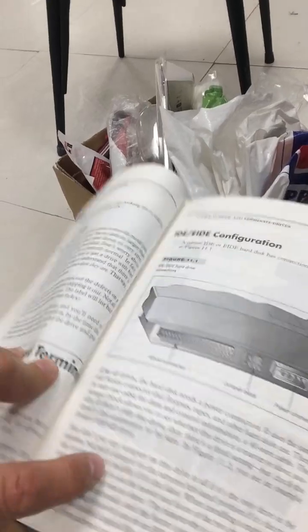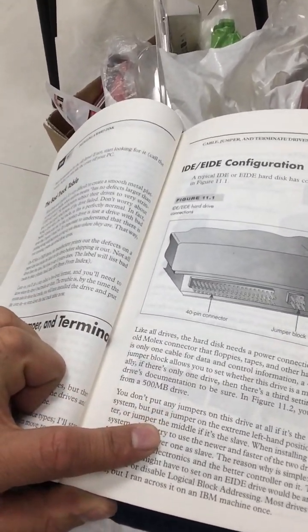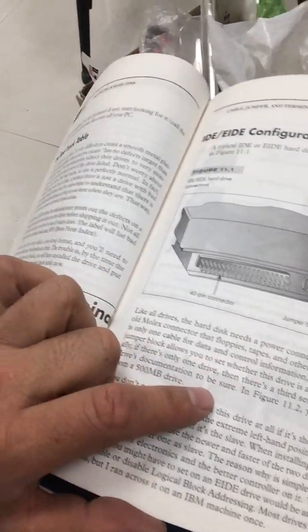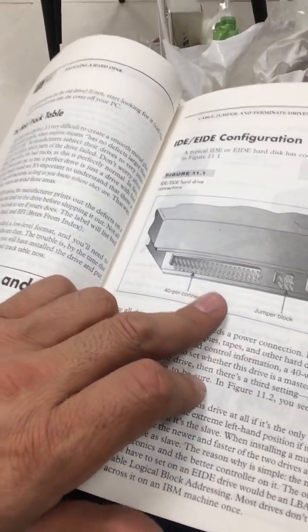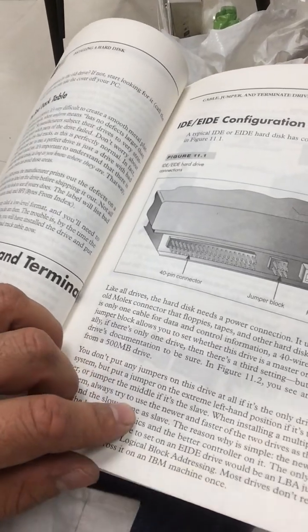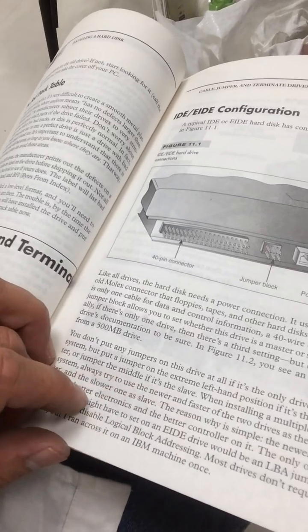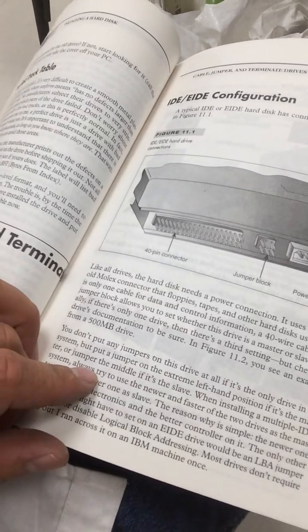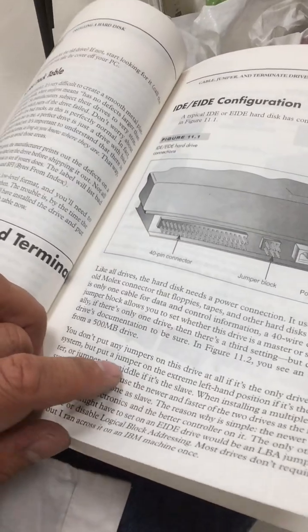So you can see we should try to select the faster one and the bigger one as the master, and the way we put it as master is by setting the jumper this way. As the book says here, put the jumper on the extreme left hand position, and for the slave ones we put it in the middle.